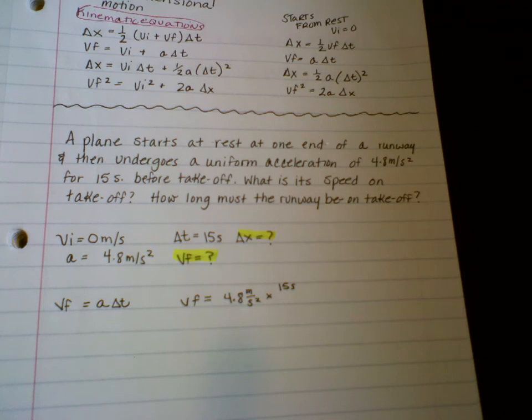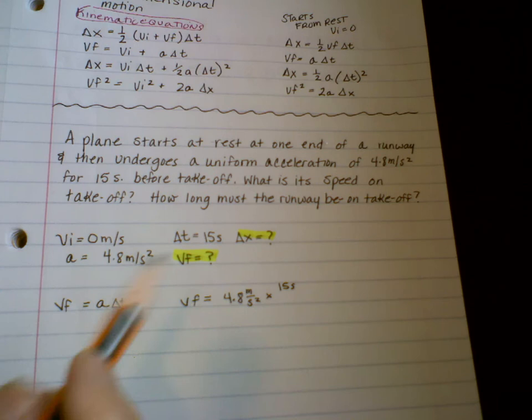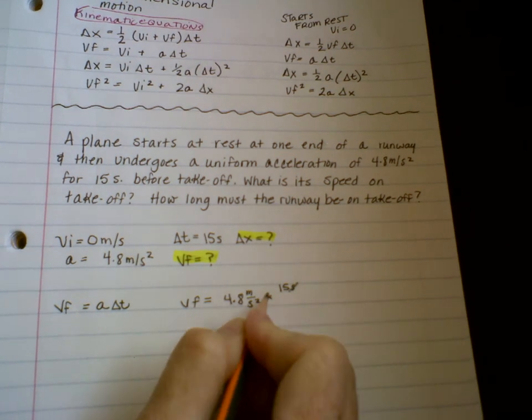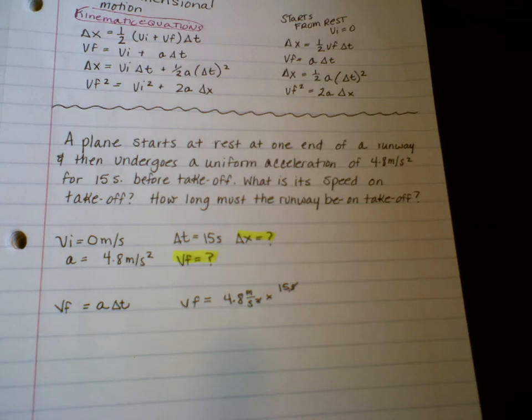right? So we know that the seconds here cancel out, and then one of the ones at the bottom will cancel out.